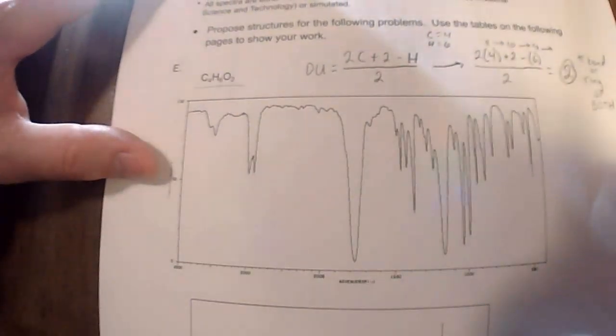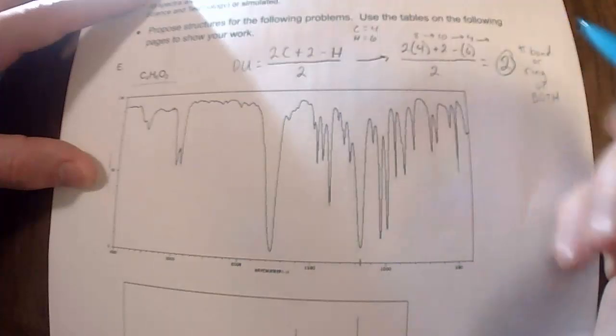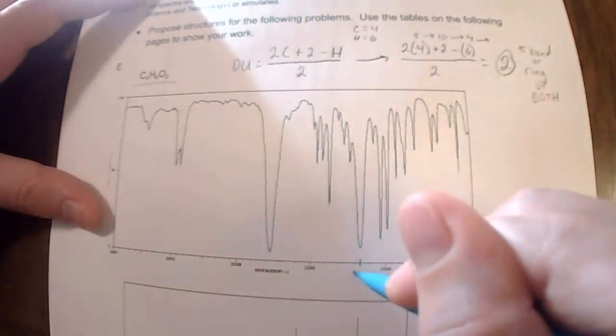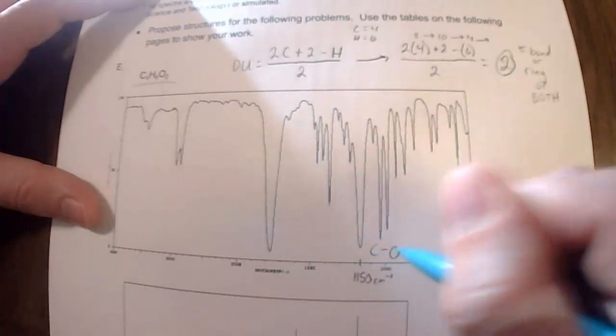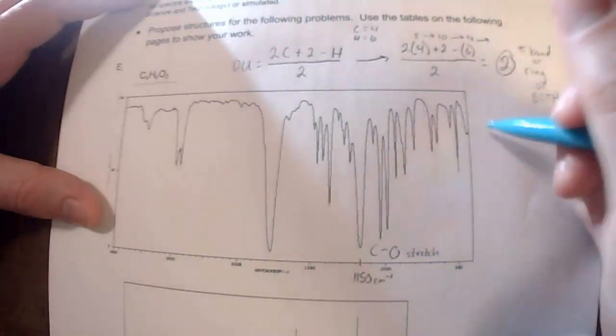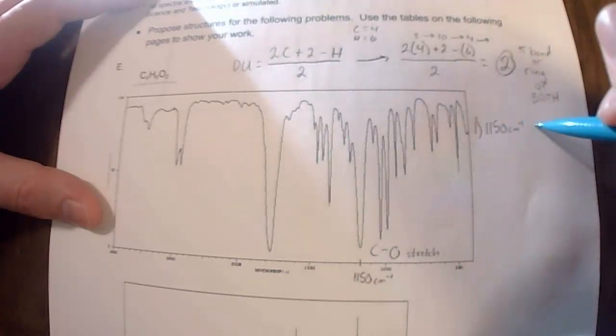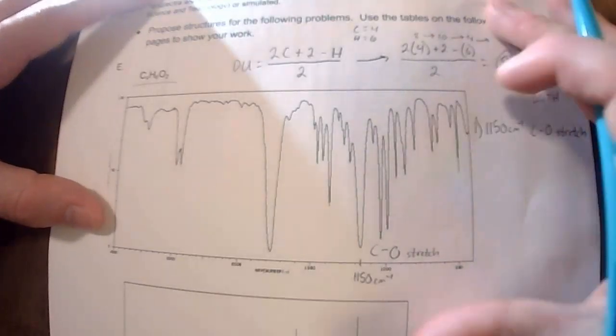So starting with our first spectra, let me point out a couple of key points. We see at about, let's call this 1150 mark, a CO stretch. So a carbon bound to an oxygen. I'll just write this off to the side as well. CO stretch. And that would account for one of our 2 oxygens.